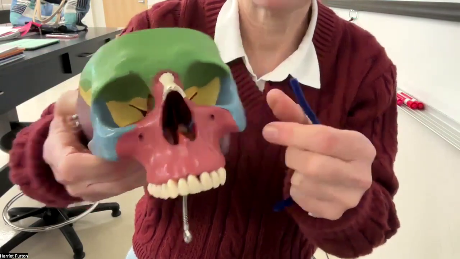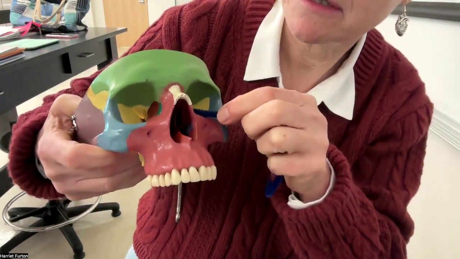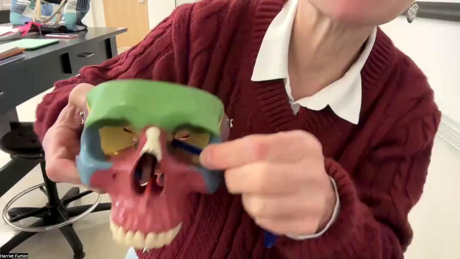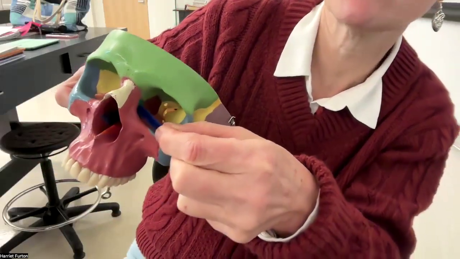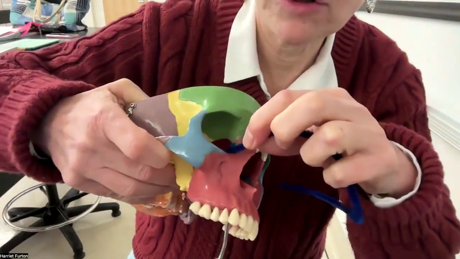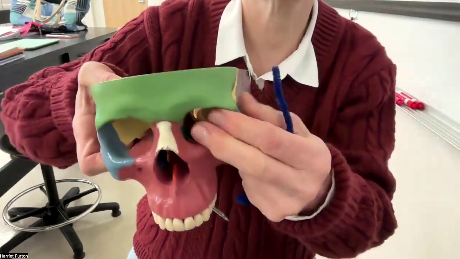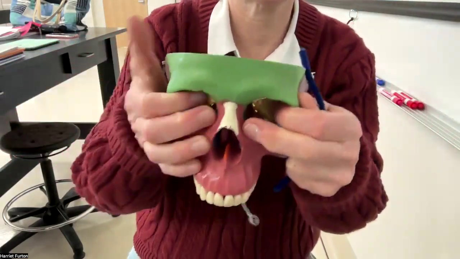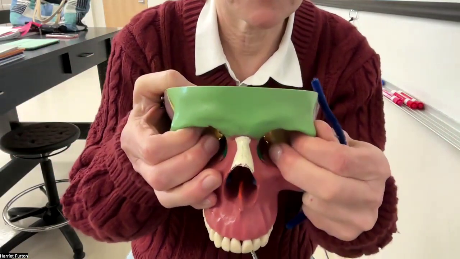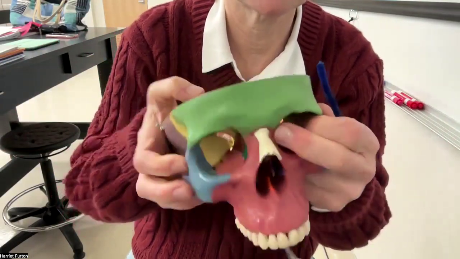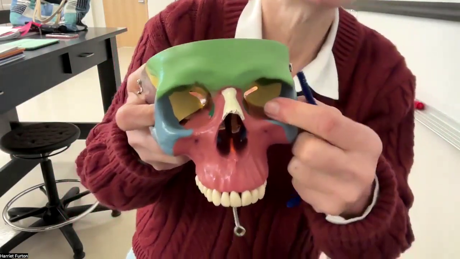And we have the lacrimal bone, that's the deep green color, on the medial side of the orbital area, into the eye socket.